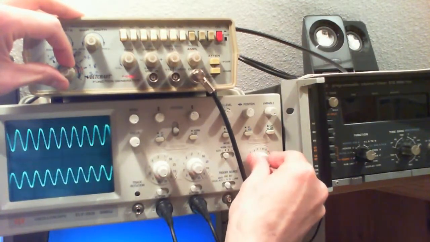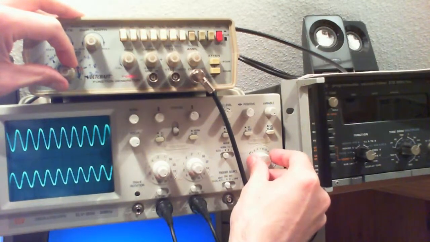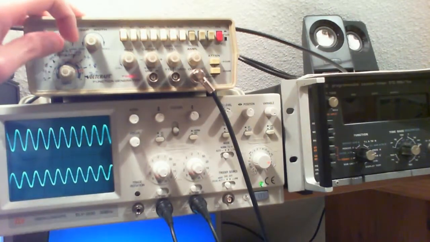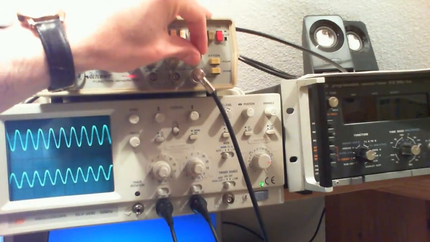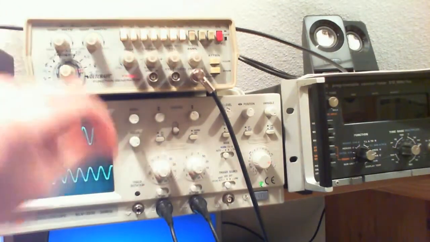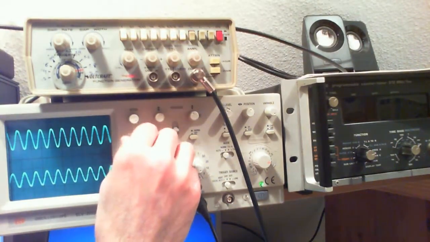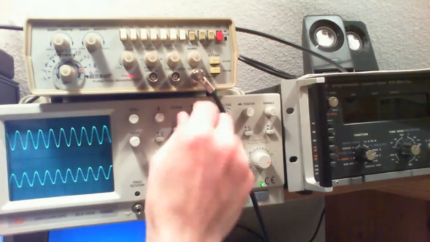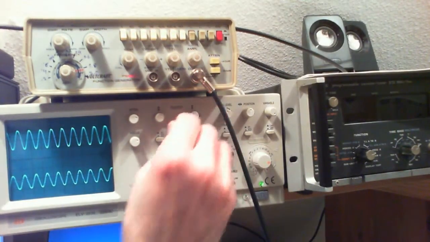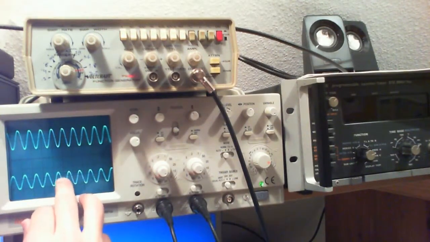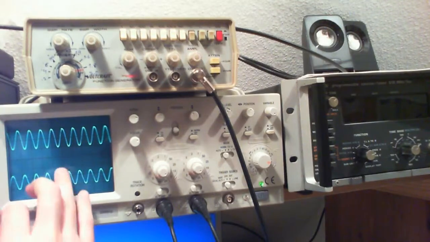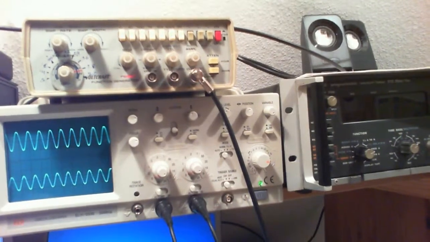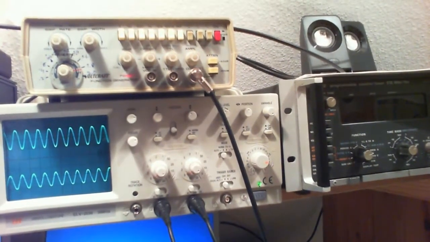Okay, and you see that your output is about... let me make the input 10 volts peak to peak, and my output is actually 1.4 vertical divisions. So 1.4 times 5 is equal to 7 volts peak to peak.